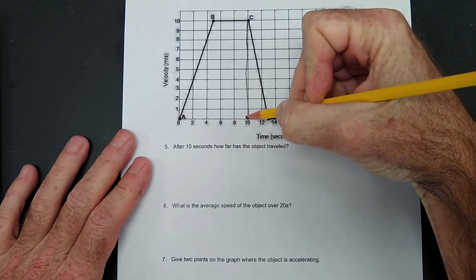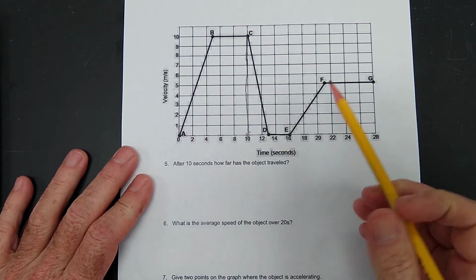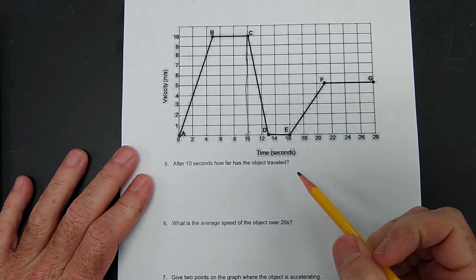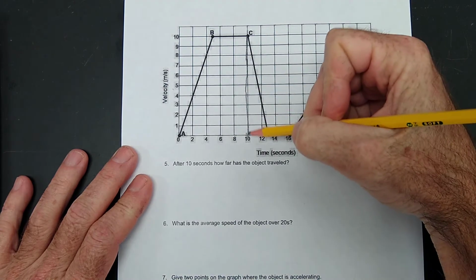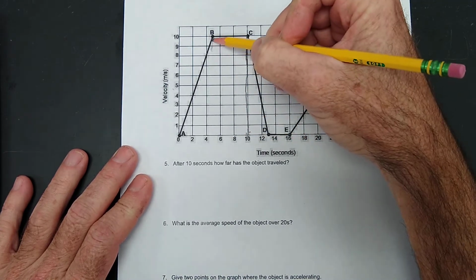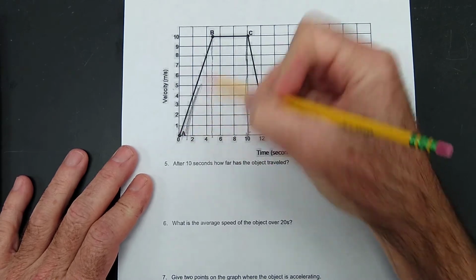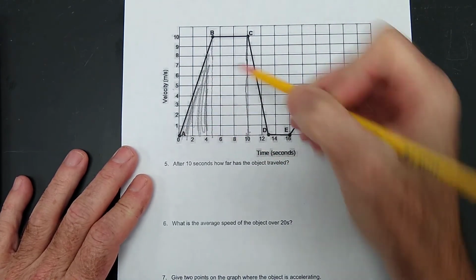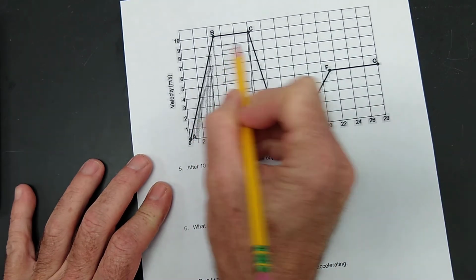This is 10 seconds. Now, the area under the line on the velocity over time graph is equal to the distance traveled. So if we pull this point down here and we come down here from B, we can make a triangle right here and a rectangle right here, right?